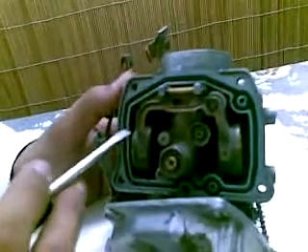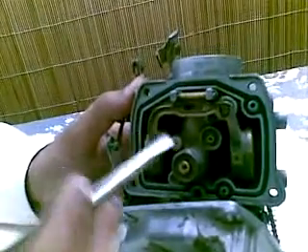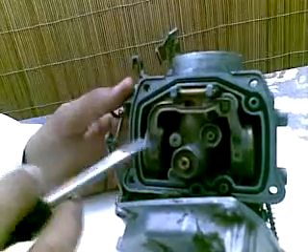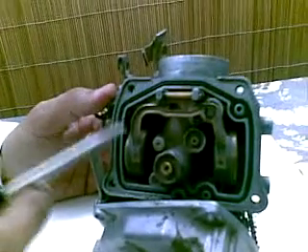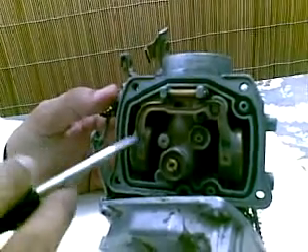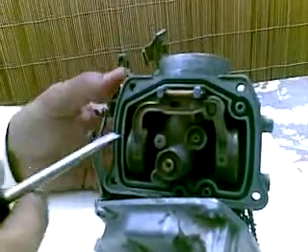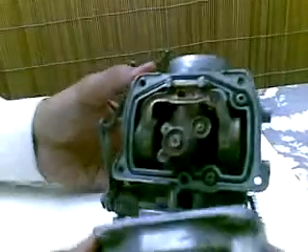These are the floats. Basically, you know that there are three different types of carburetors used. One is the float feed type carburetor. There are two other types used, but this is basically the float feed type. In this, floats are basically used, and these also control the level of the fuel inside the fuel chamber.